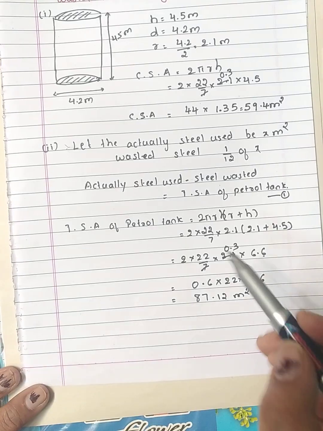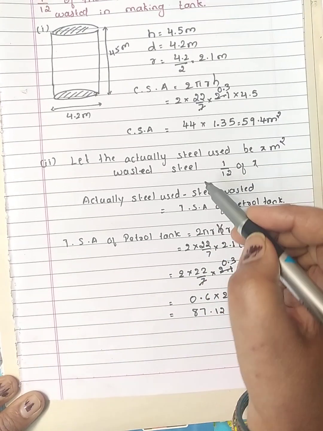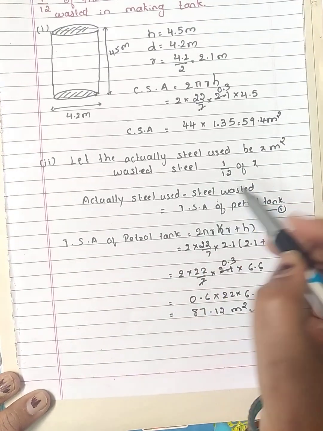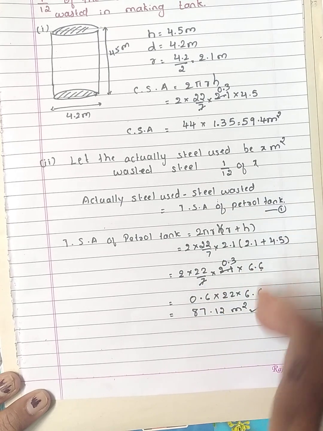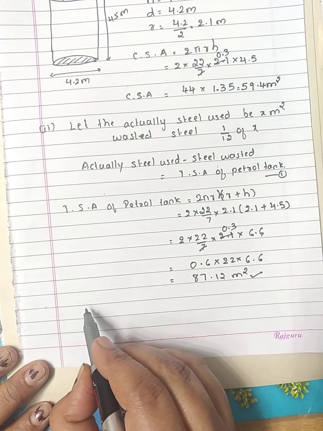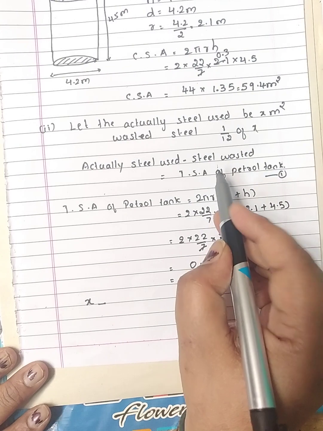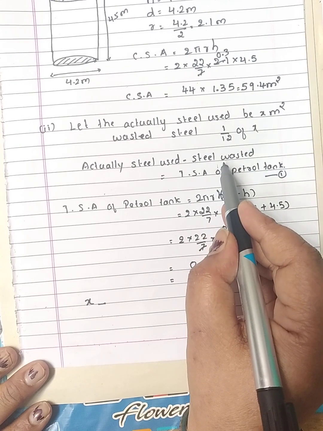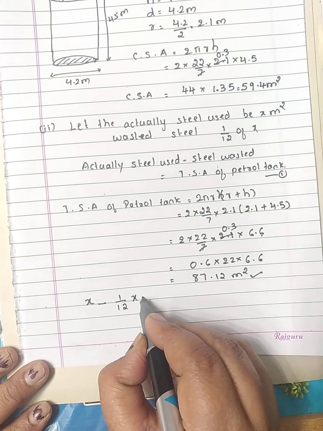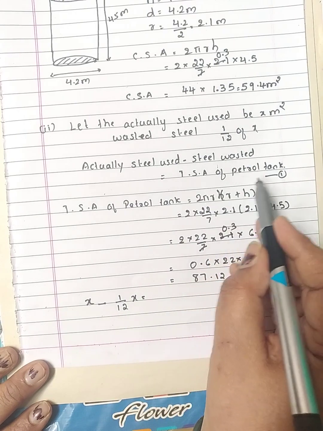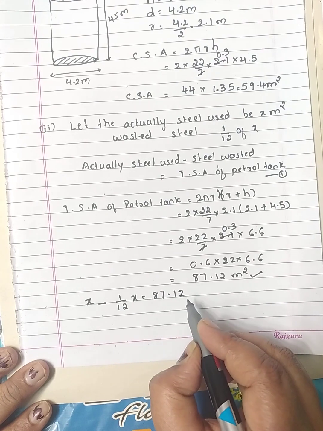Now we will substitute all these values, the total surface area, the actual steel used and the steel wasted, in this formula. That is x, the actual steel used, minus the steel wasted, which is 1 by 12 of x, equal to the total surface area of the petrol tank, that is 87.12.